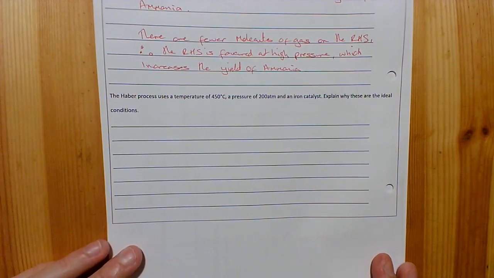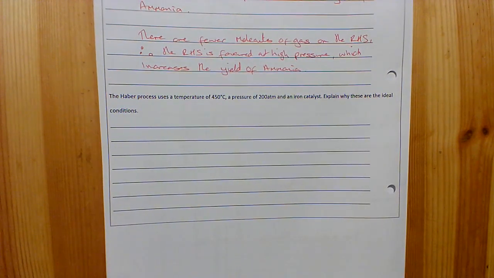So finally, the Haber process uses a temperature of 450 degrees, a pressure of 200 atmospheres, and an iron catalyst. Explain why these are the ideal conditions. So what we now need to talk about is yield and rate. So we're sort of going back to when we're talking about rate of reaction.